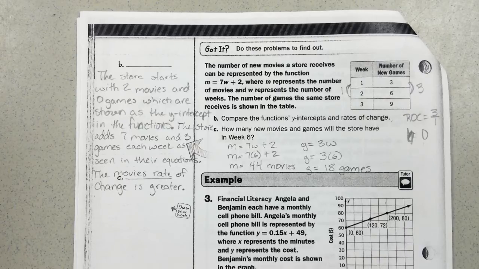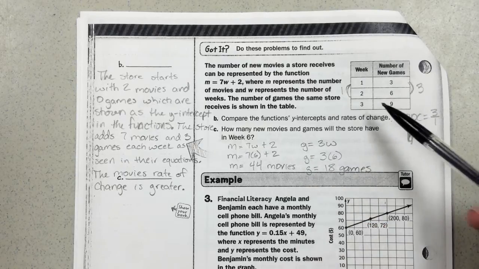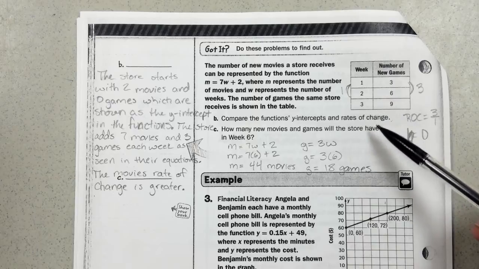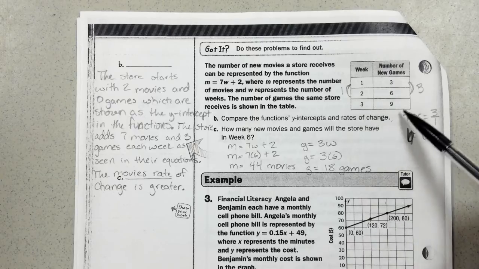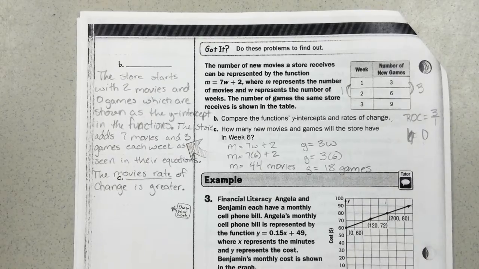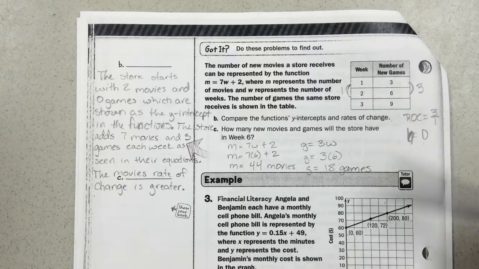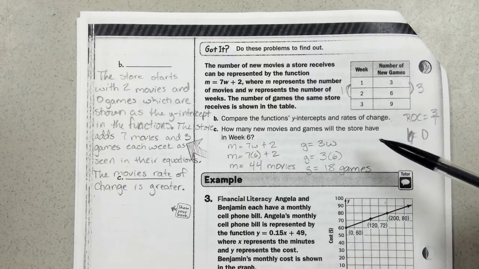And then on C, this is again why I want you to write the equations for both. I don't want you to have to worry about extending this table out to 6 weeks. If you have an equation, it's just substitute in and solve. And I think we're much better at substituting in than we are at trying to extend a table. So write an equation, which gives us practice at that, and then substitute in and solve.